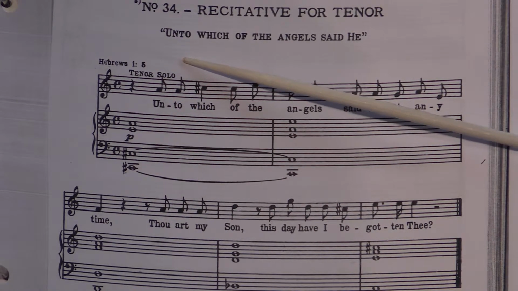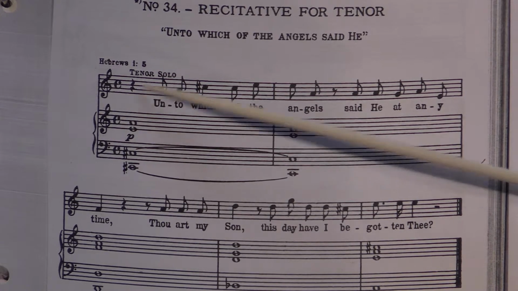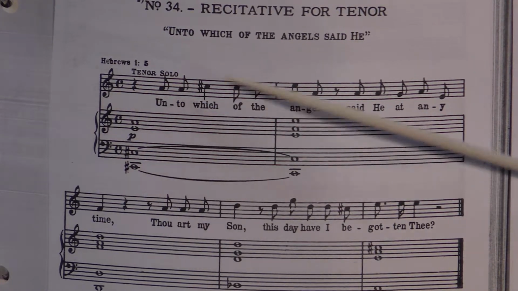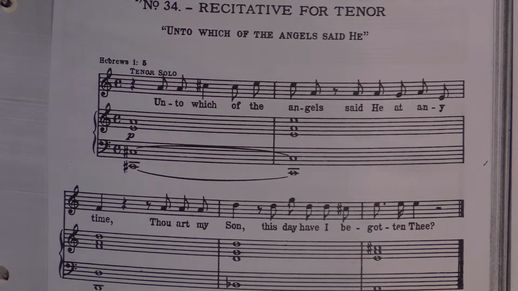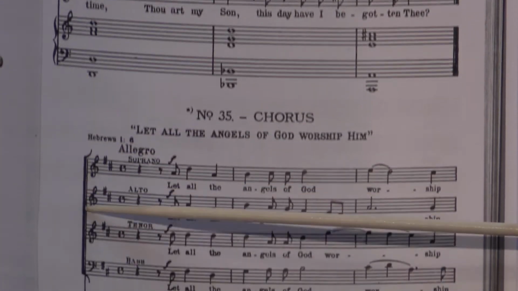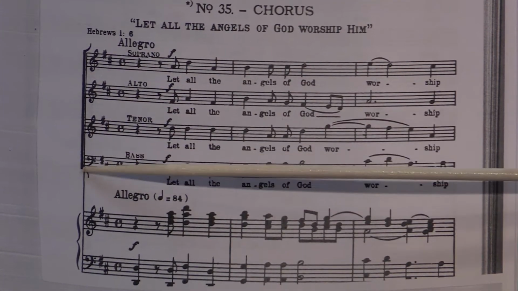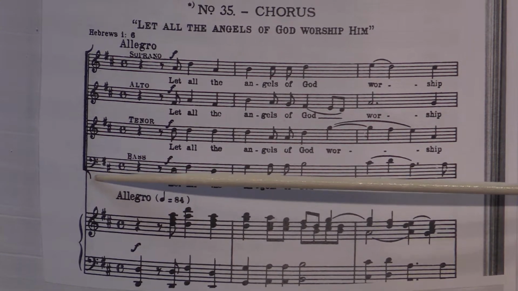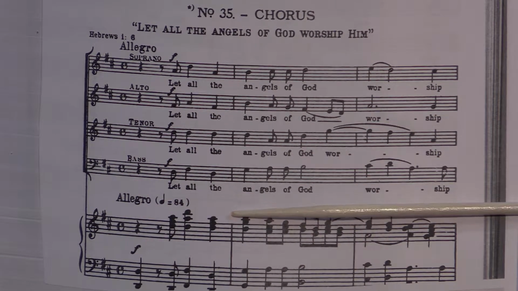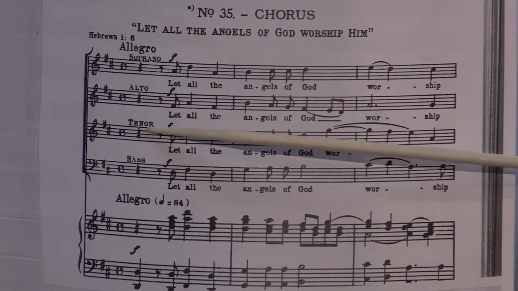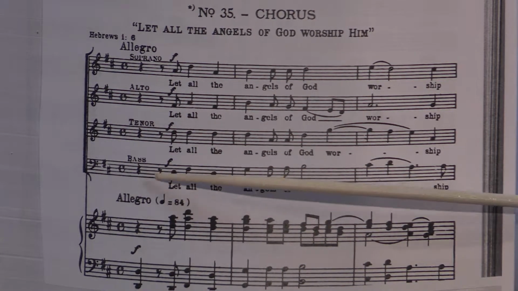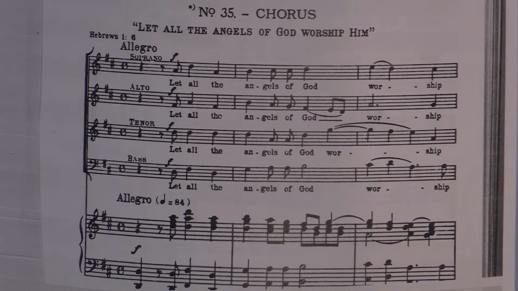Now I want to take a look. It says tenor solo, so you know what range of voices is singing it. And now if you look down here, here is a very, very long, dark line. These are all the singers' voices. You have soprano, alto, tenor, and bass. Now when Handel wrote the Messiah, he wrote it just for those 4 parts.